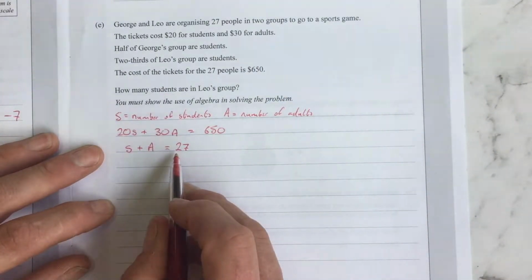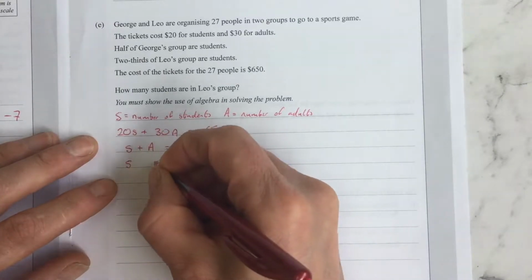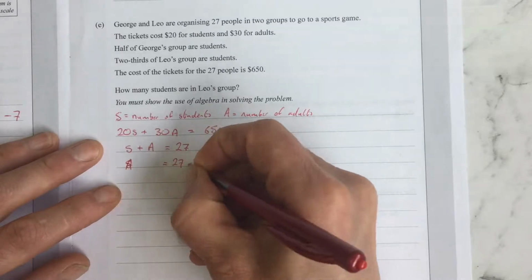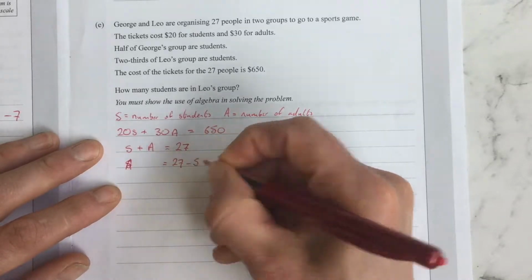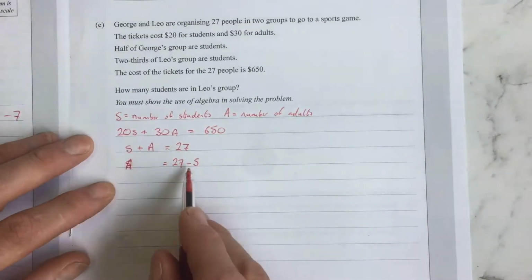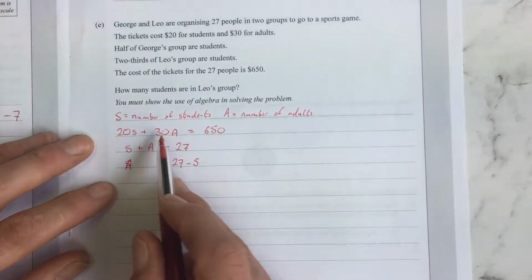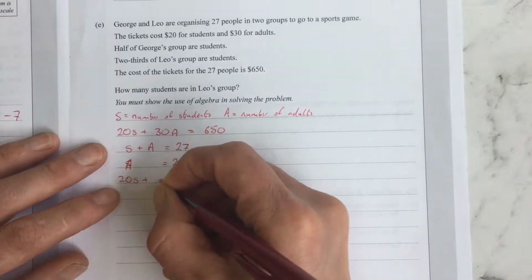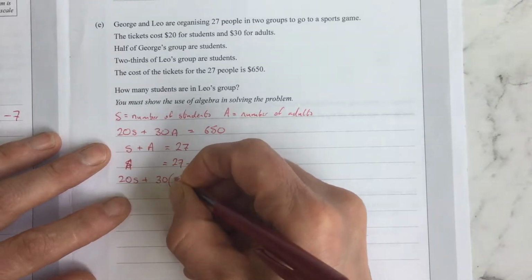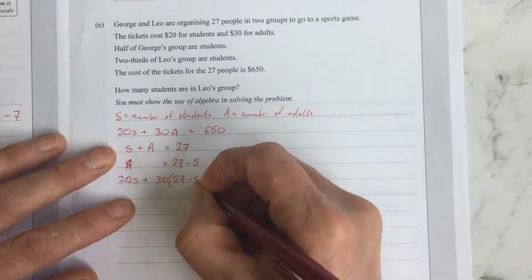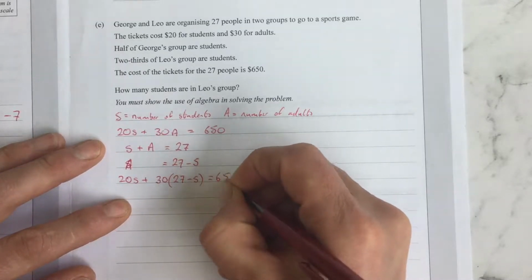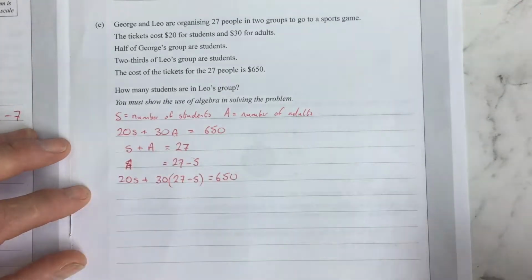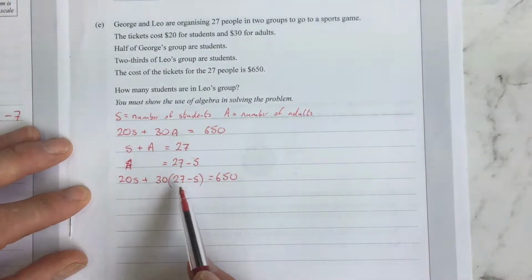Well, I can rewrite that one as, actually I'm going to write it as A equals 27 minus S, and now I can substitute that into here. So I get 20S plus 30 brackets 27 minus S equals 650. So I've just taken this equation and replaced my A in here.